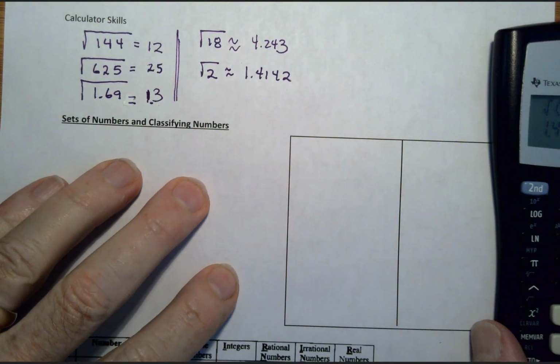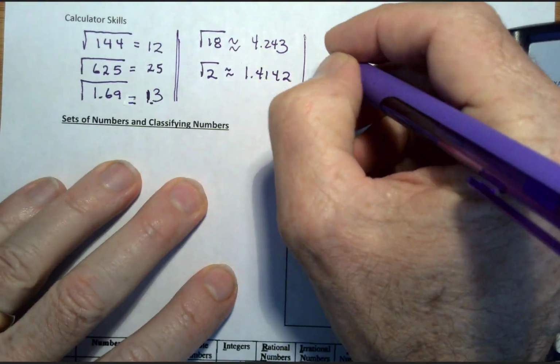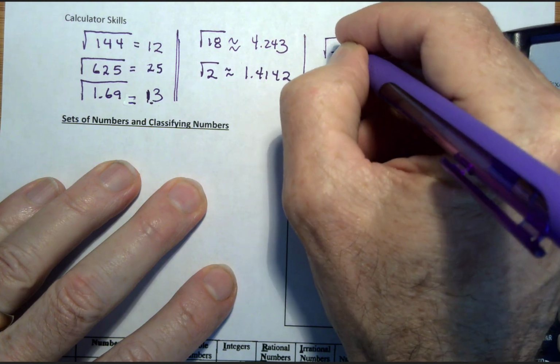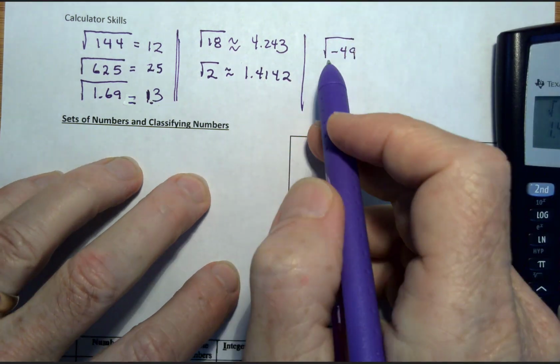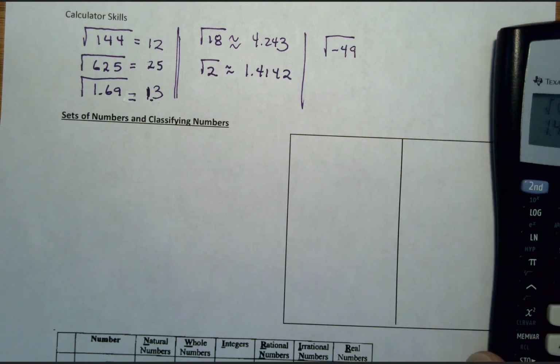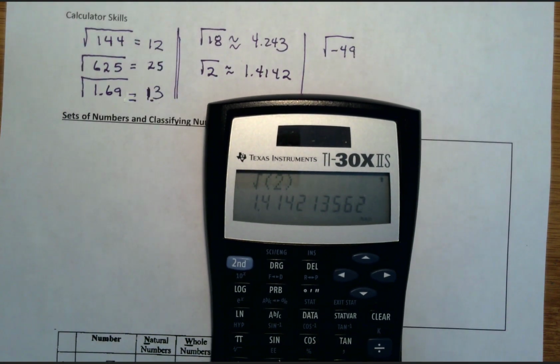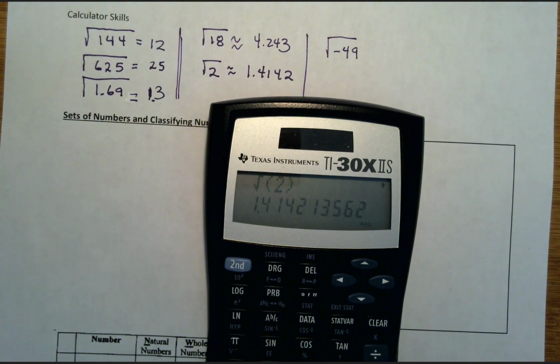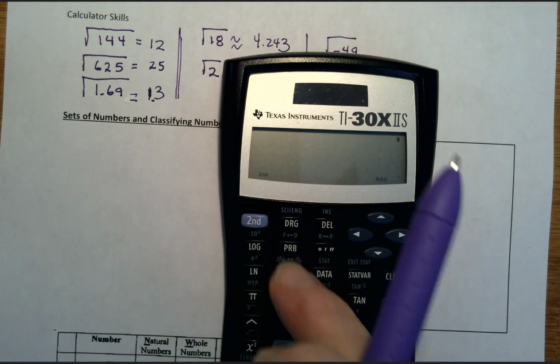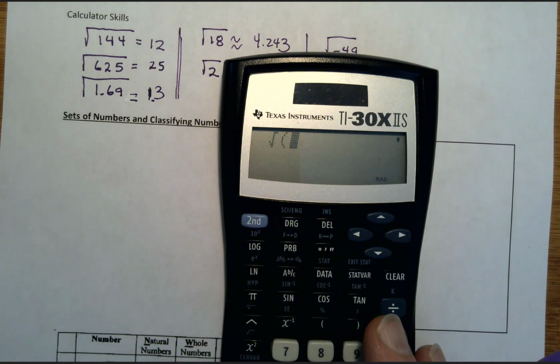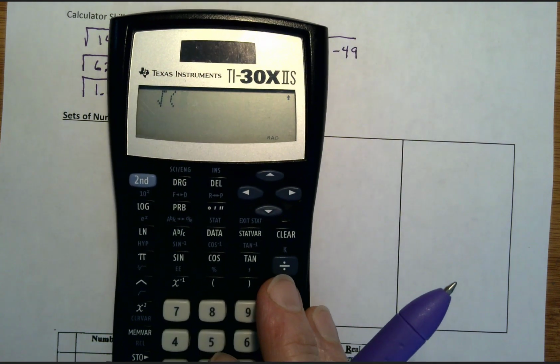Now, here's one more example I want to do. The square root of negative 49. Hey, wait, 49 is one of those perfect squares. 49 is 7 times 7. Let's do the square root. Clear. Square root button. Oops, wrong one. I keep pushing the wrong button, it's down further. Second square root. And I'm going to type in the negative 49.